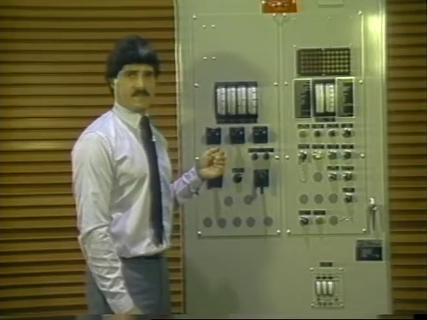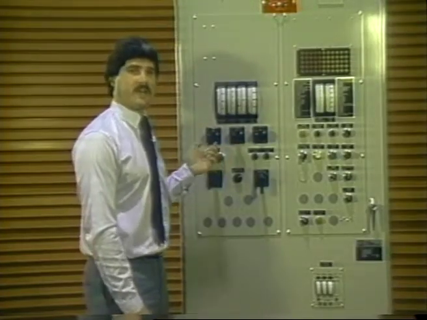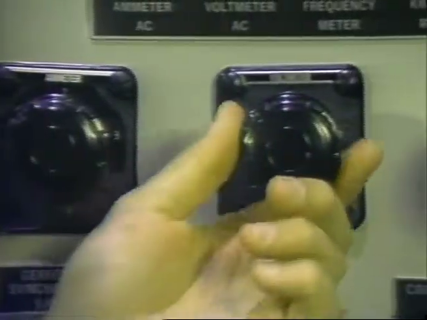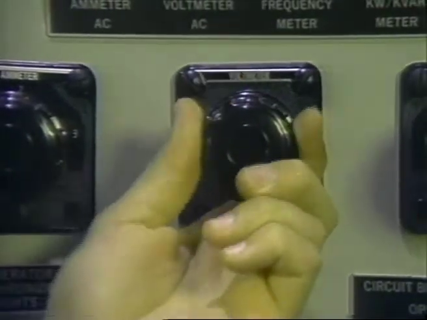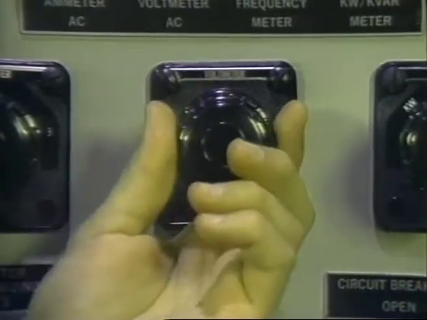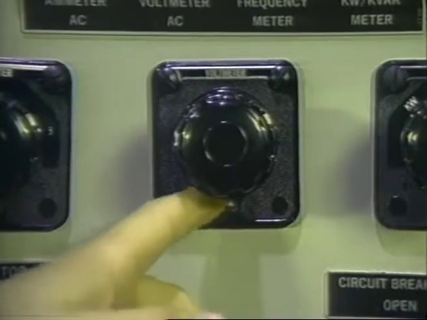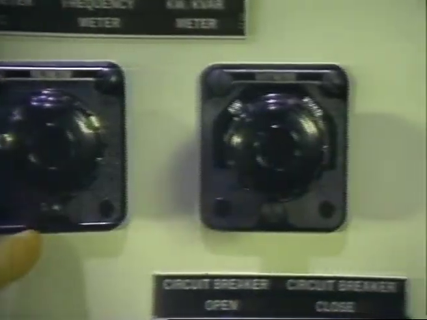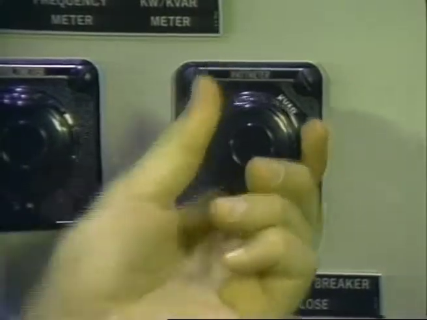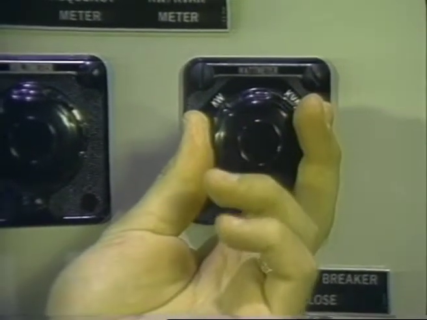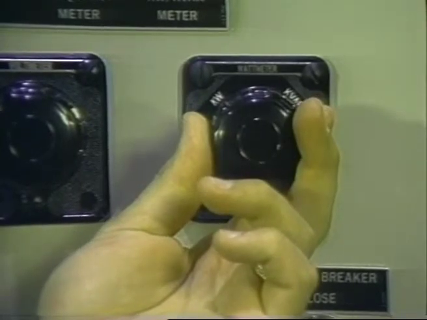Current on each phase of the generator can be monitored on the ammeter with this three-position switch. The voltage switch has eight positions, making it possible to monitor bus line-to-line voltages or generator line-to-line voltages. The switch has two off positions. The watt or VAR meter has two positions. One allows monitoring of generator kW and the other monitors kVA.